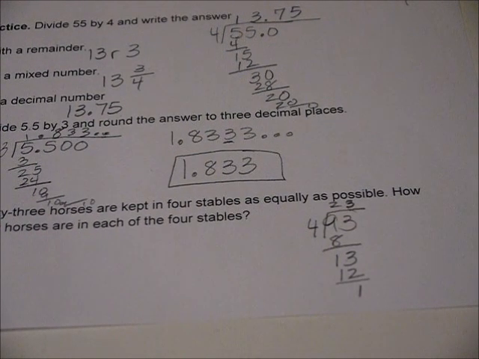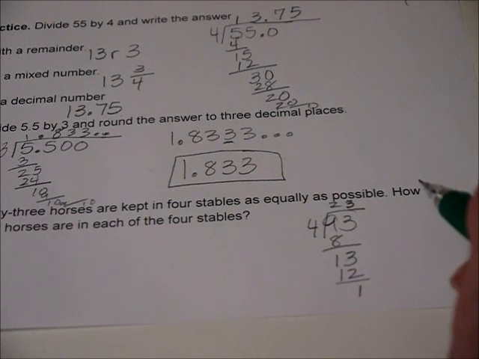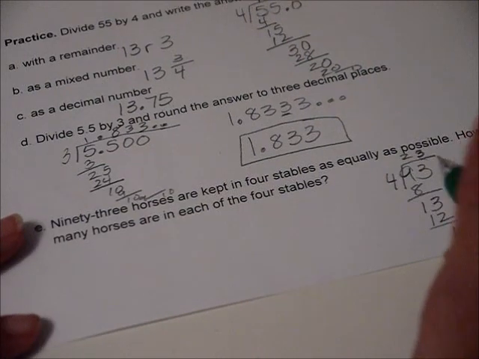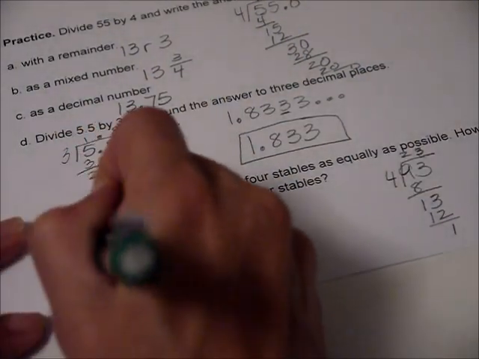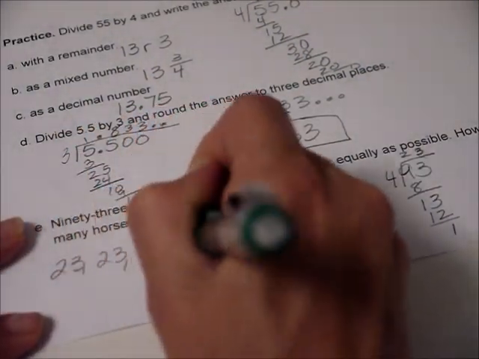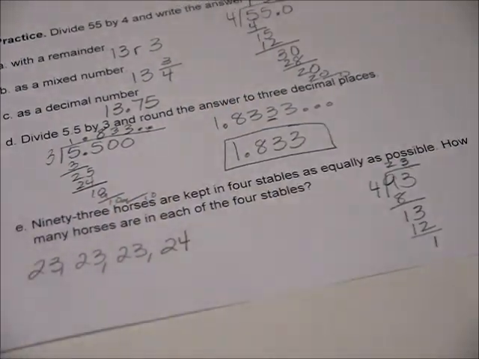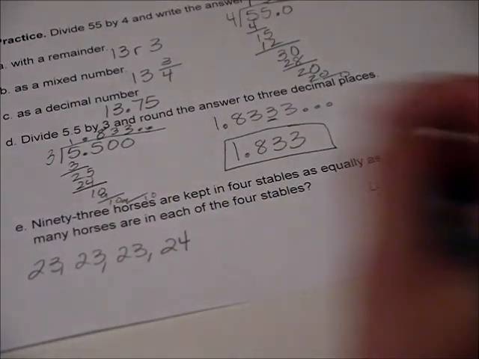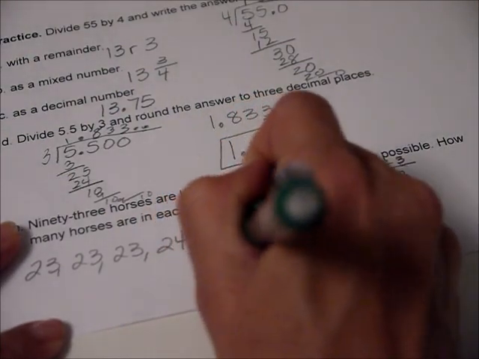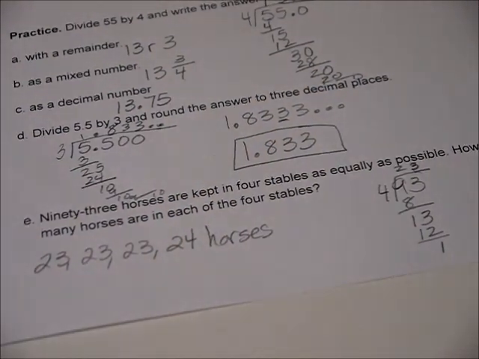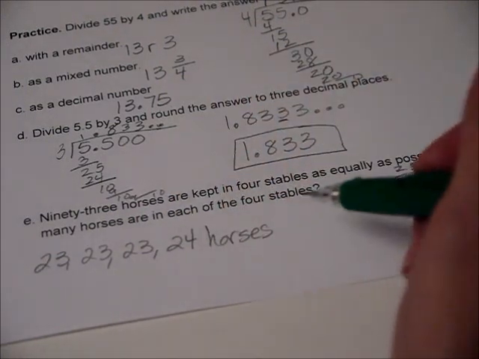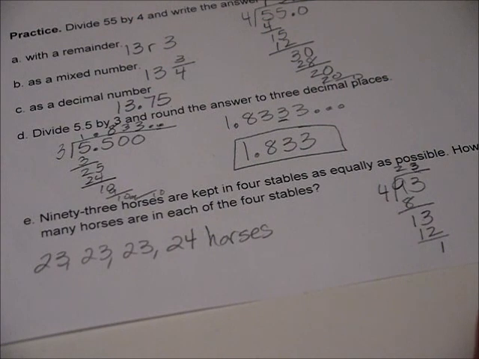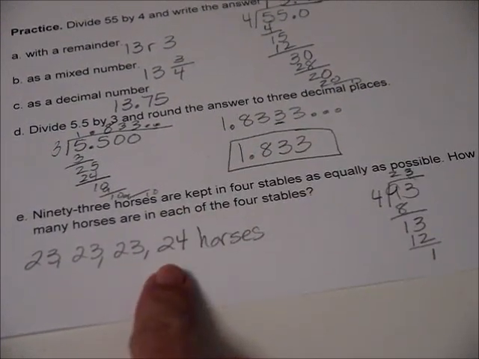Okay, so how many are kept in each of the 4 stables? Well, if it's as equally as possible, we're going to have 23, 23, 23, and 24 will be in the last stable. Okay, so these are more common sense. If you get stuck, really try and think about it. If it was a real life situation, how would you divide those horses up? And this would be the most balanced way.